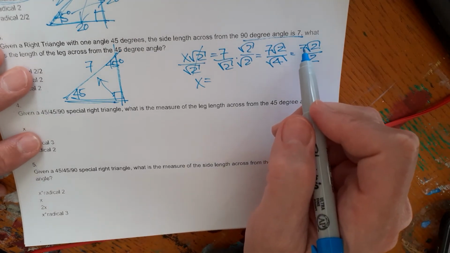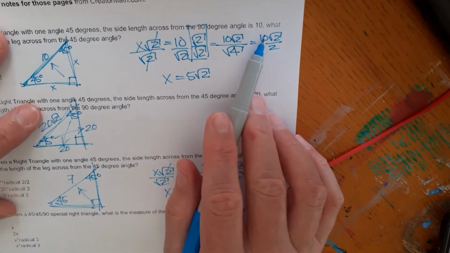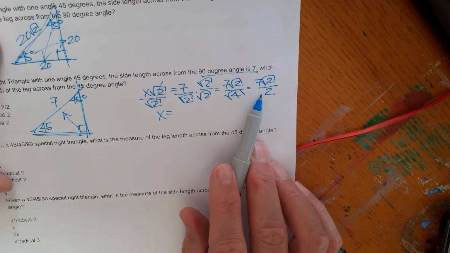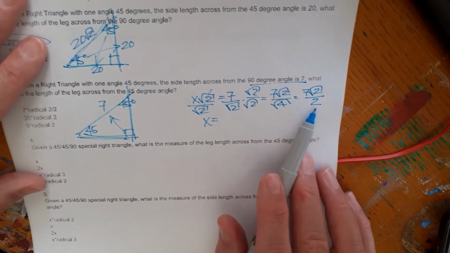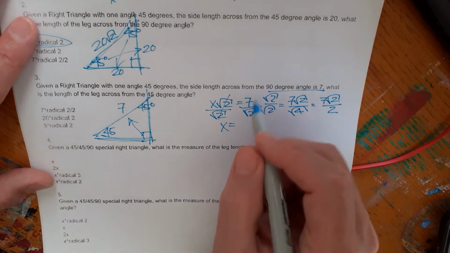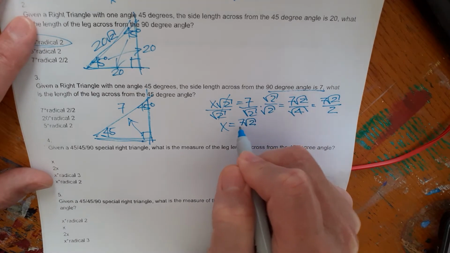Now all of ours have reduced before. Like we were literally able to reduce 10 divided by 2 came out 5. This one does not reduce. It just sits there. We don't have to be worried about this. We just go ahead and say 7 square root of 2 over 2. This is the value of x.